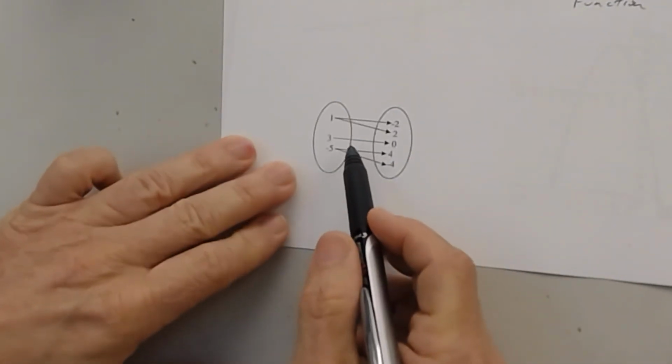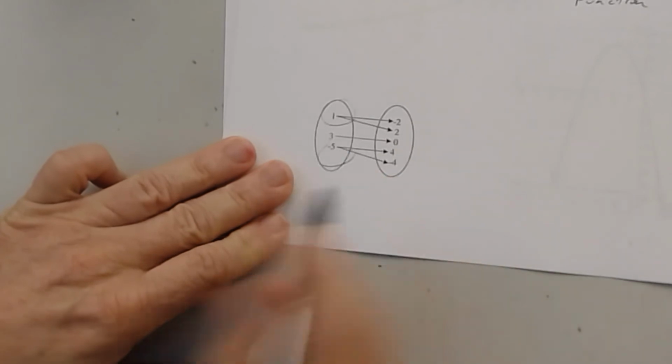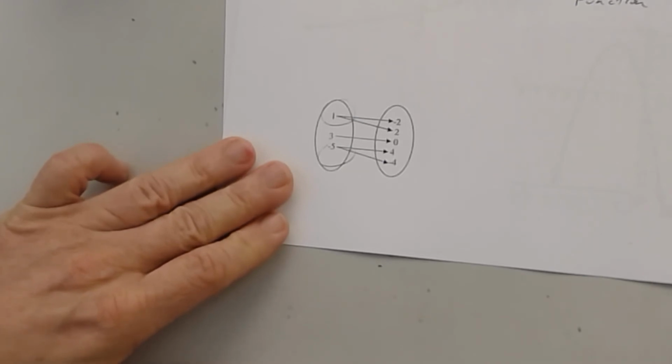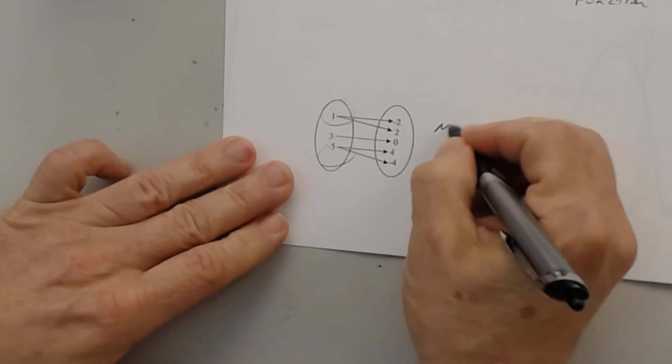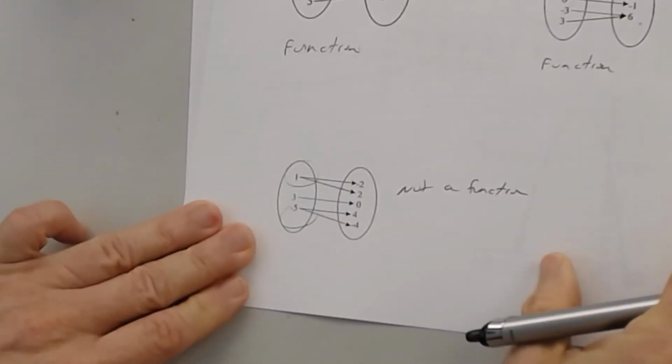Now right here, is it a function, not a function? Not a function. Right away, this fails and this fails, right? Because when x is 1, how many y values did you have? 2. According to the definition, it can only be how many? 1. So that's not a function. Okay, not a function.